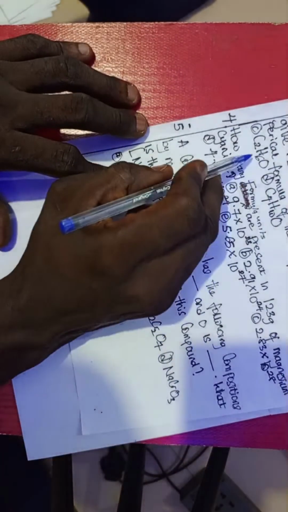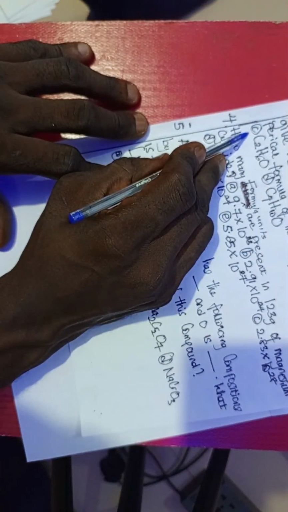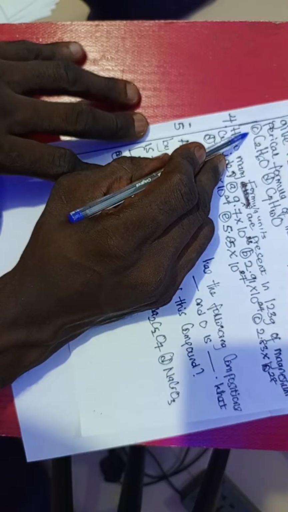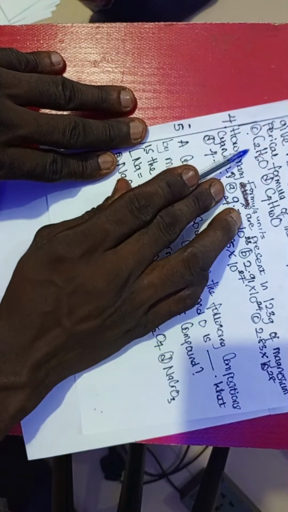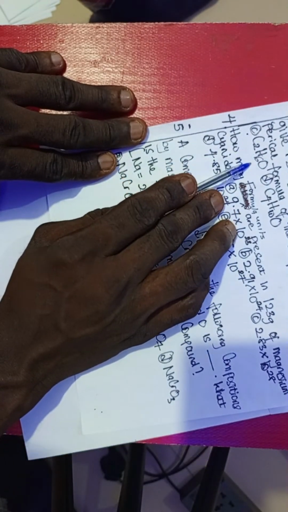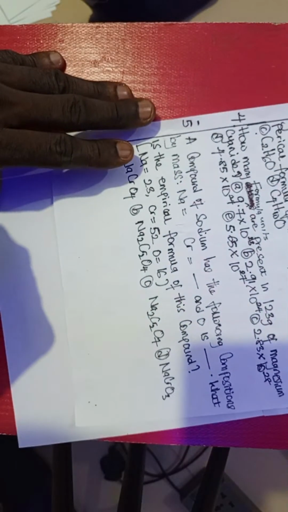Now let's check for the correct option, whether we have it there. What is the correct option here? The answer is option C. Write it down. Option C is the correct answer. You are correct. You guys are doing very well. C2H6O.